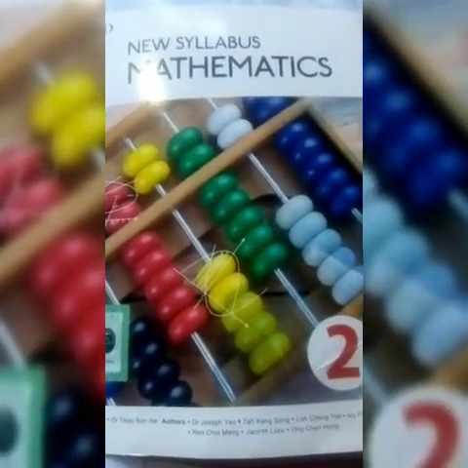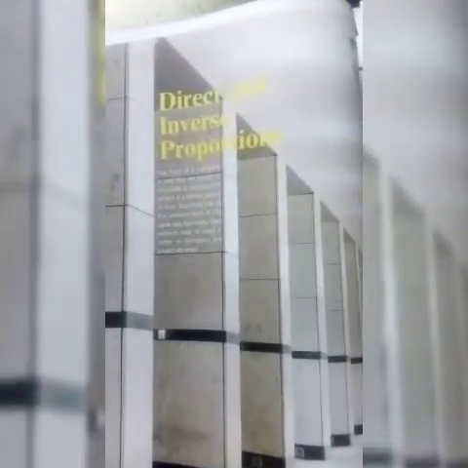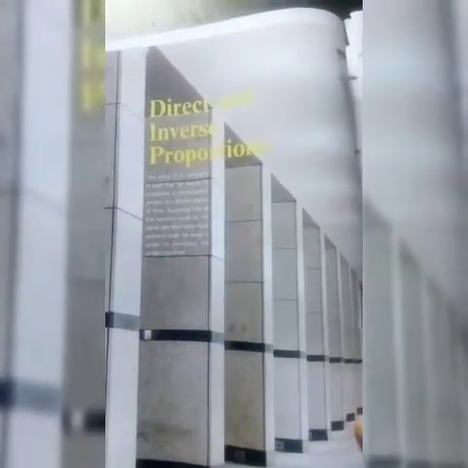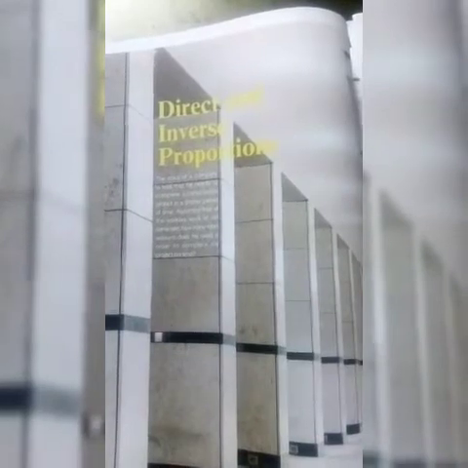7th class students, D2 Maths. Let's come to chapter number 1. It's about direct and inverse proportions. What is proportion? Firstly, we will discuss what proportion is.